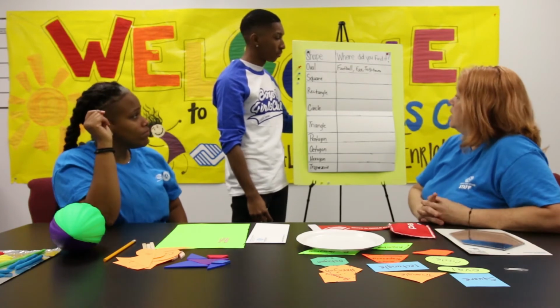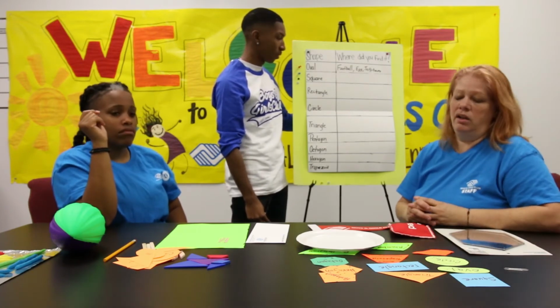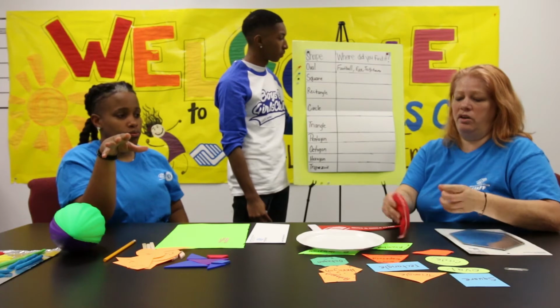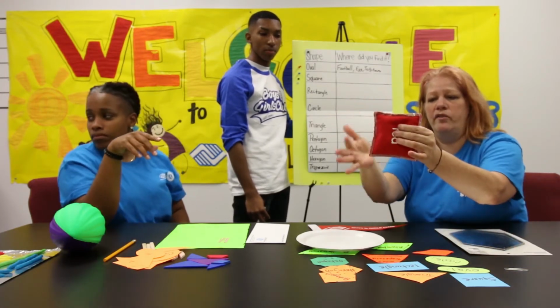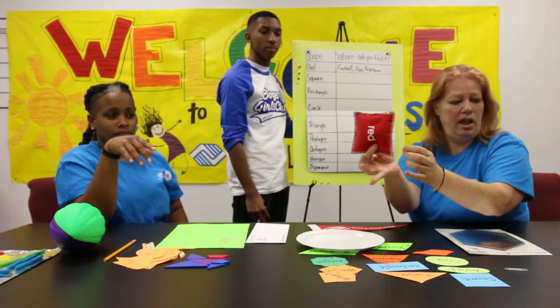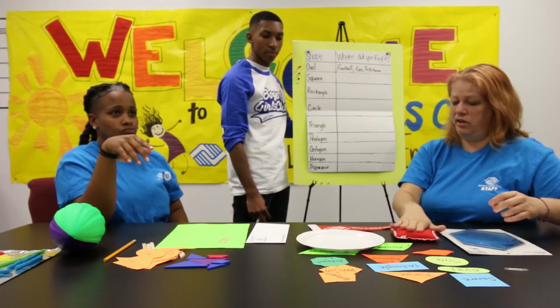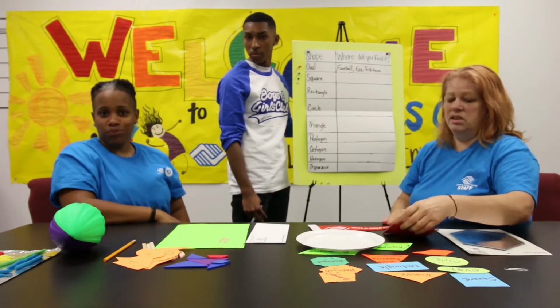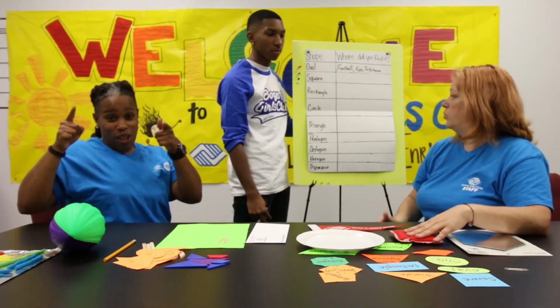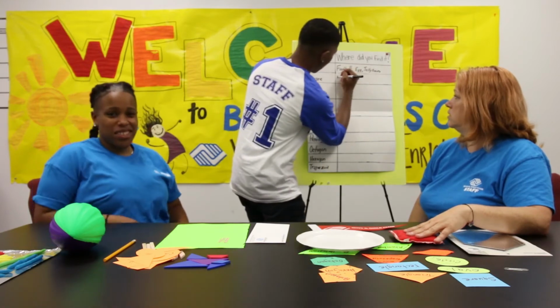Okay. Our next one is a square. We know you have lots of squares. So we found this bean bag in the office, and this is a square. All 4 sides are the same. And what are some other squares that we can find around the house? A slice of bread. Boom. That is a good one.